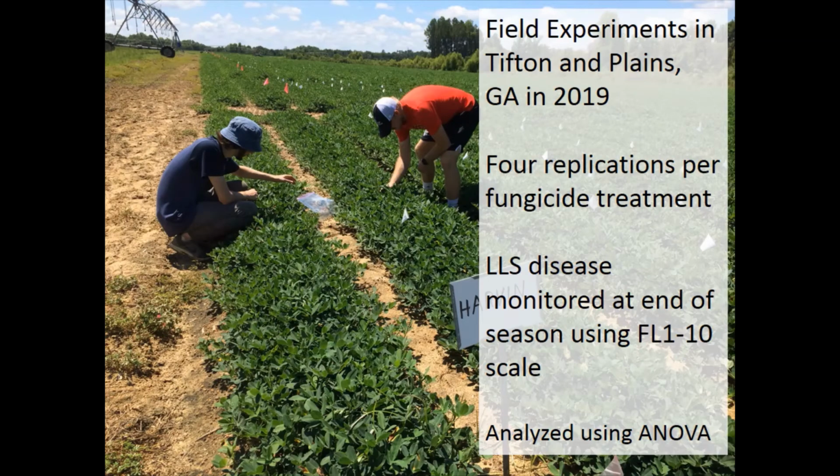2 field experiments were conducted, one in Plains and one in Tifton, Georgia, and there were 4 replications per fungicide treatment. I'll go over the list of fungicide treatments in the next slide, but with this slide I'd just like to point out that the late leaf spot disease was monitored at the end of the season, and we used the Florida 1 to 10 scale rating system. If you're not familiar with that, this system takes number of leaf spots as well as percent defoliation due to leaf spot into account.